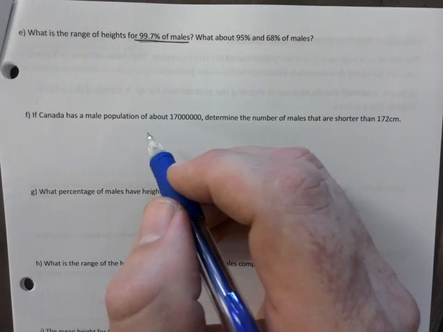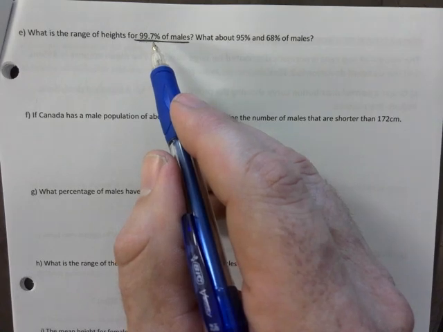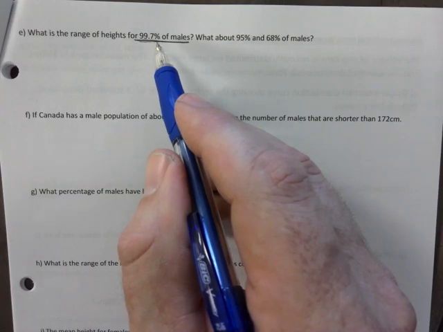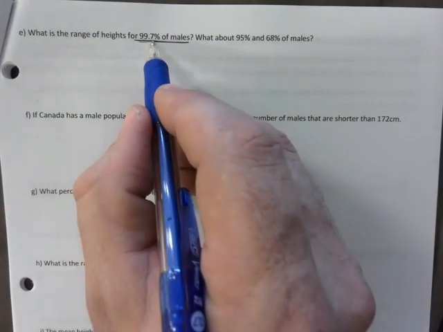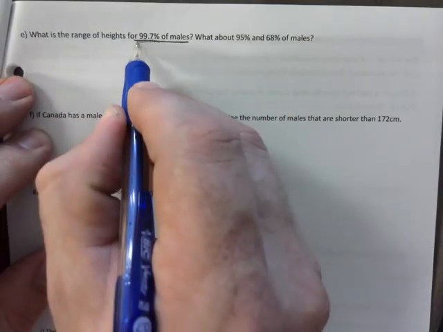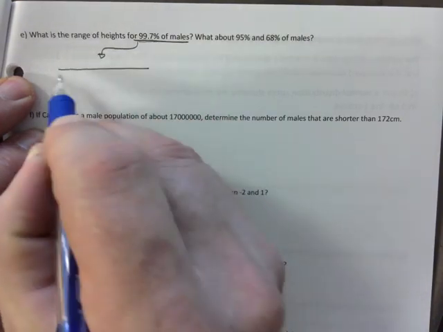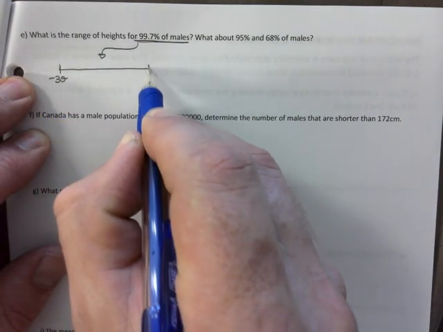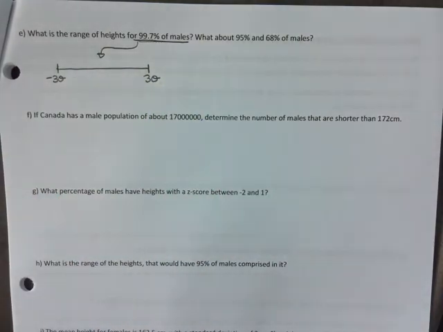Have you heard of that number before? 99.7, how many standard deviations apart are they, you think? 6. There's 6 standard deviations apart. So basically, this represents the range from here, -3 standard deviations, all the way to here, where it's +3 standard deviations. Okay.